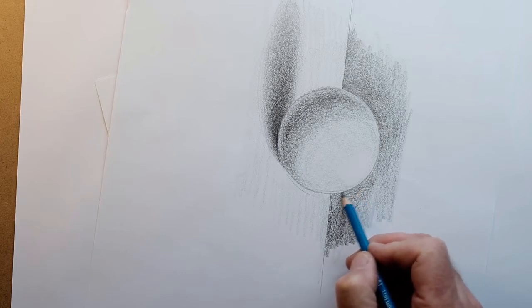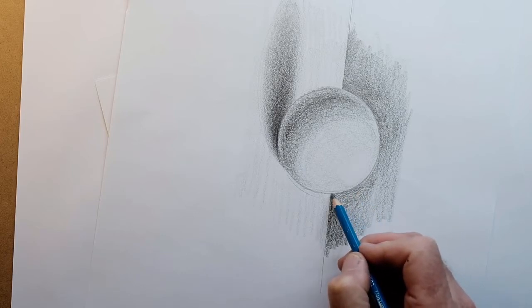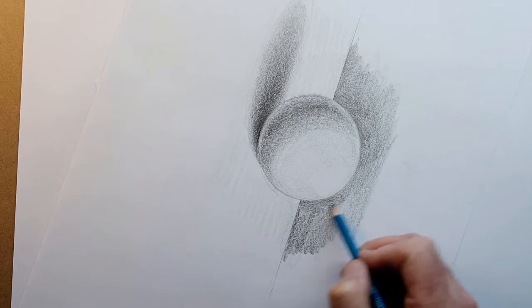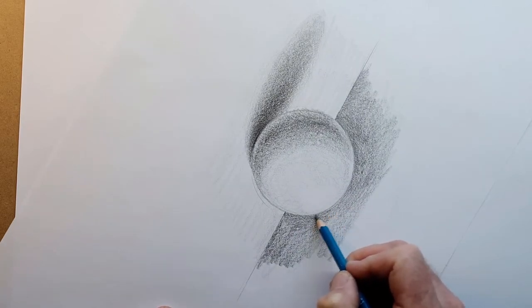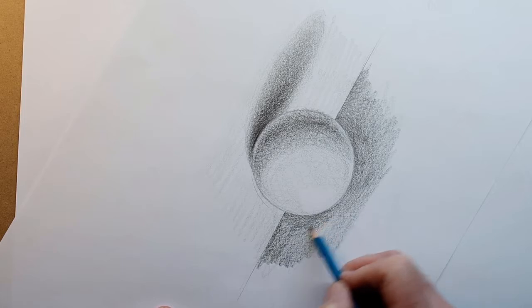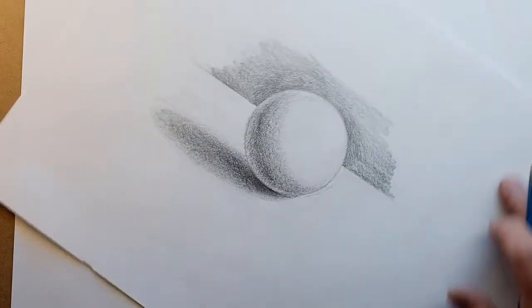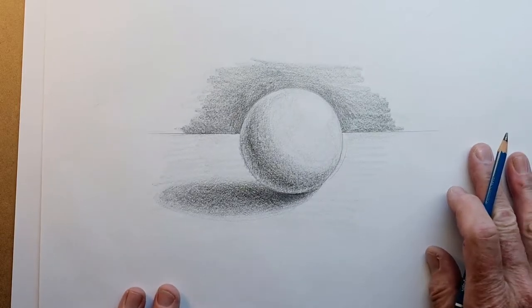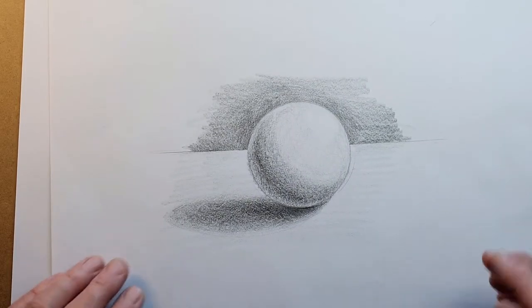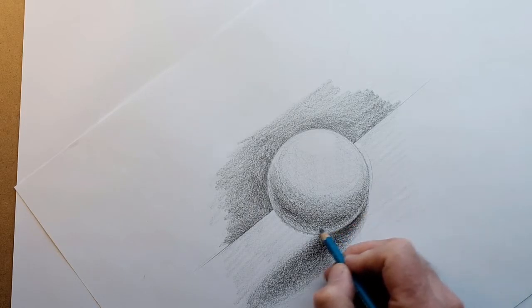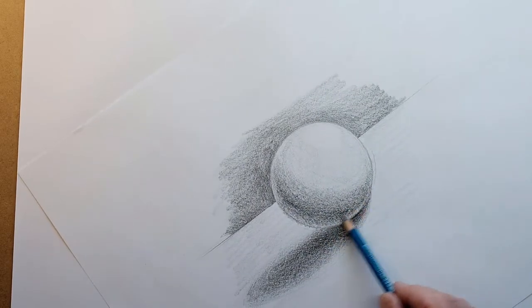Try not to rely too heavily on the line here. I really want you to rely on the tone. So this is quite different to what we did in week 1. We're building it up slowly. Even though it was quite messy at the start, you can see it's not too hard to build it up to be a convincing form.